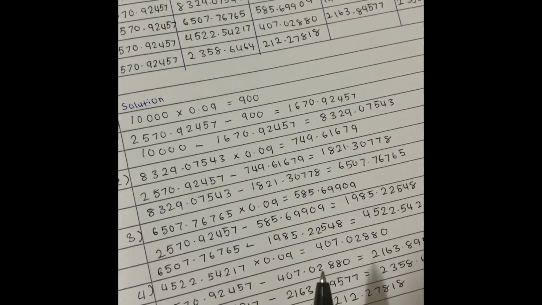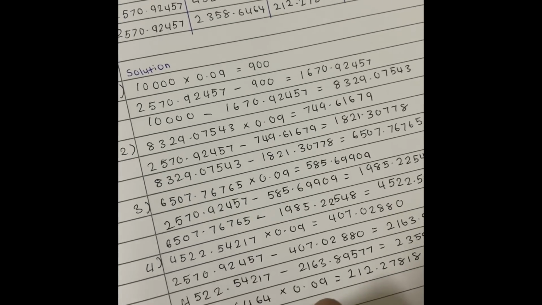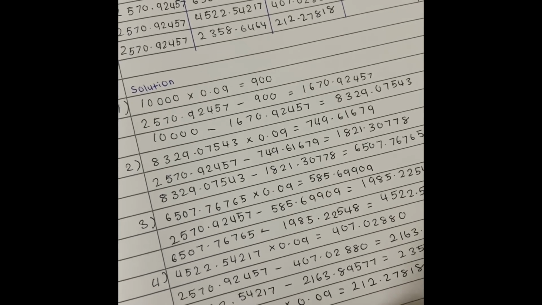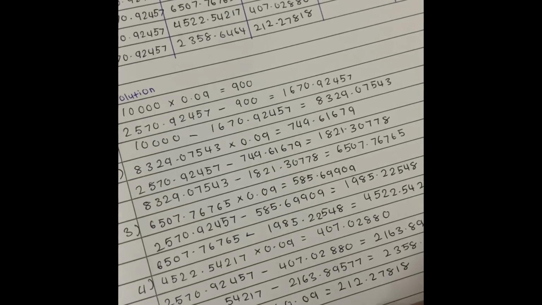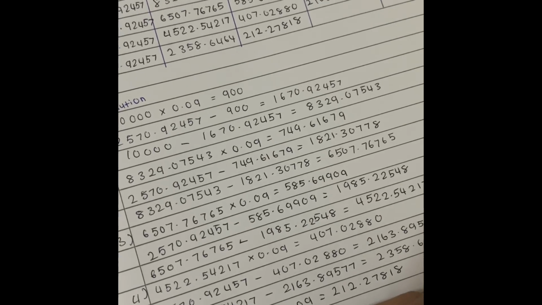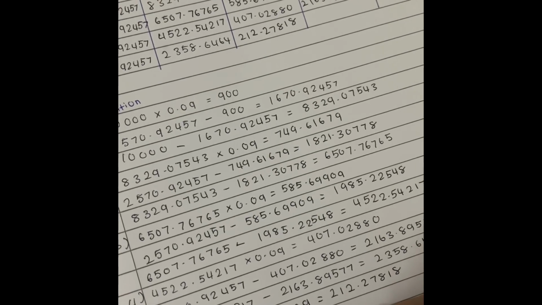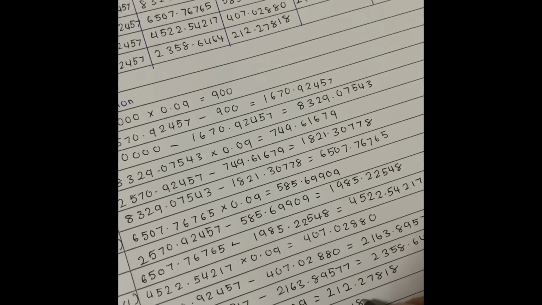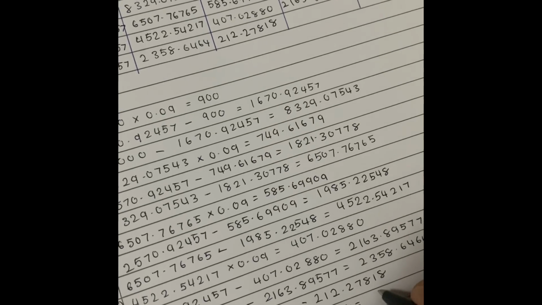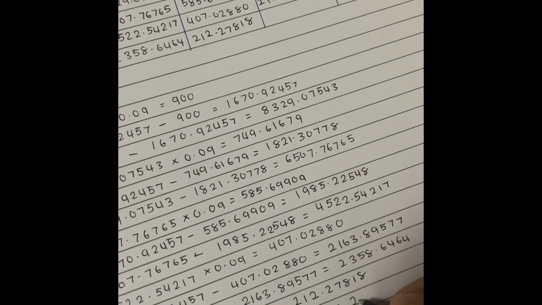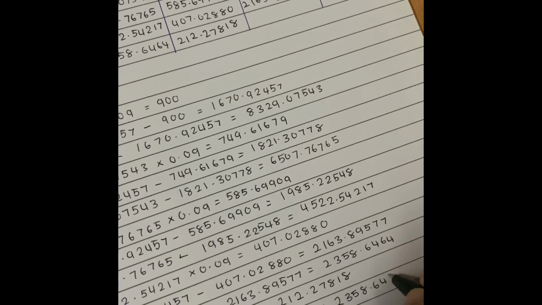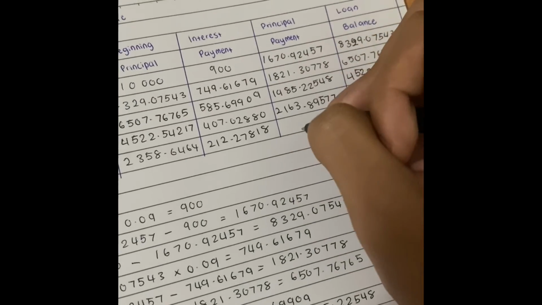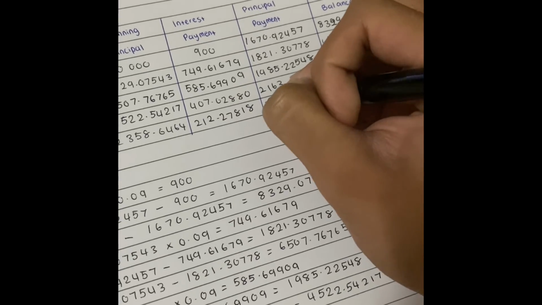For the principal payment, 2,570.92457 minus 212.27818, we will get 2,358.6464. So the principal payment is 2,358.6464.